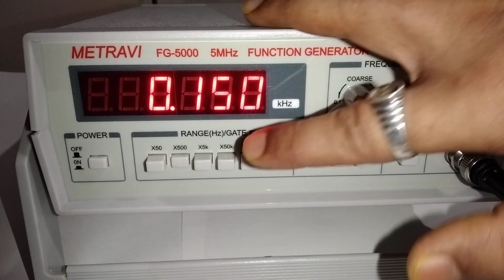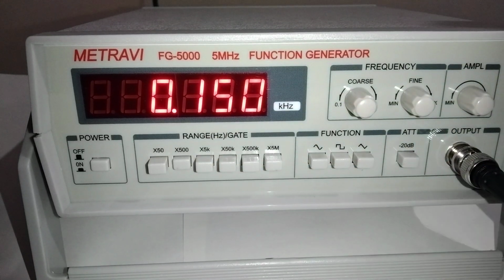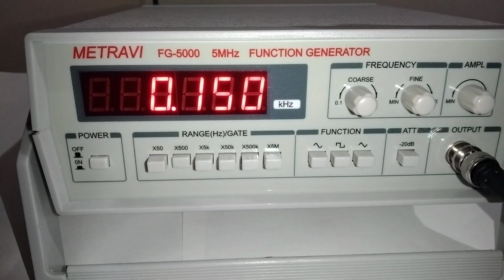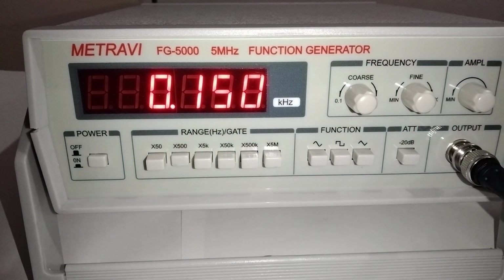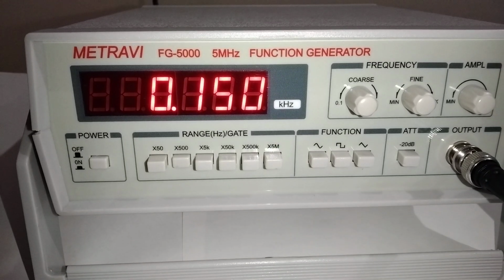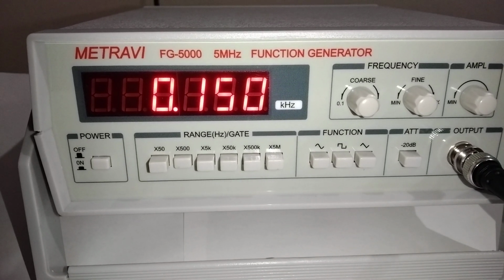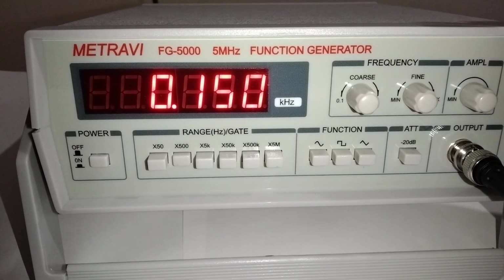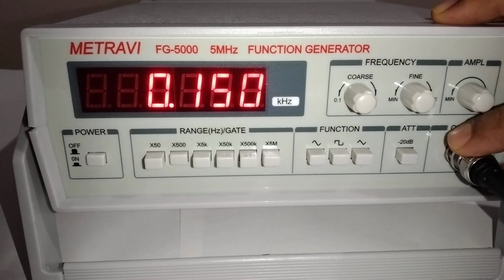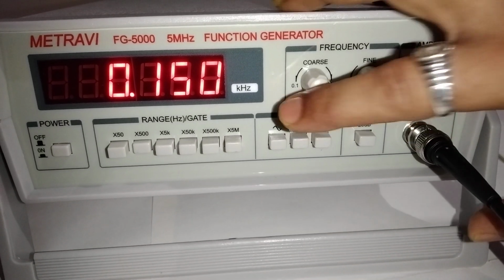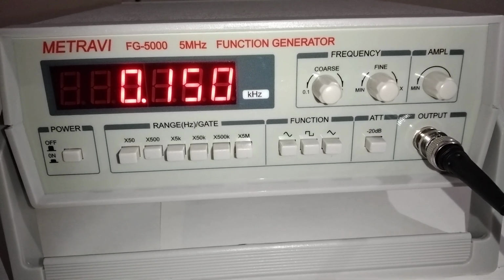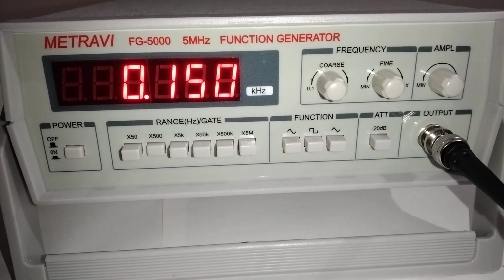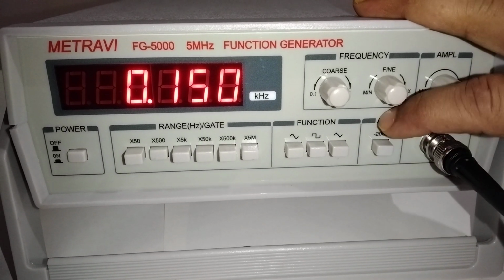So similarly, depending upon the range, now this is for 5K, means you can adjust up to 5 kilohertz. This is for 50K, so you can go up to 50 kilohertz. Likewise you can select the switches, and you can let's say adjust the frequency in terms of up to 5 megahertz. Now here there is a voltage output corresponding to the waveform. So the maximum voltage output which can be possible with the 50 ohms load matching is 10 volt. Now there is a attenuation switch is there.